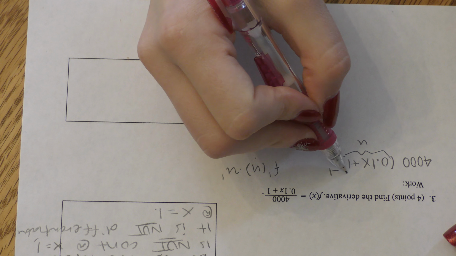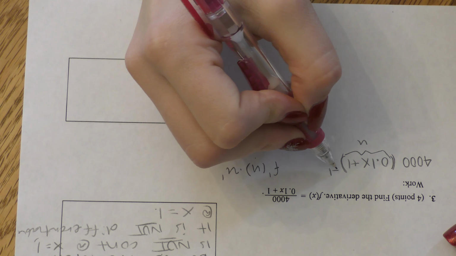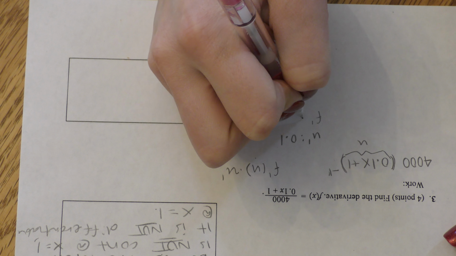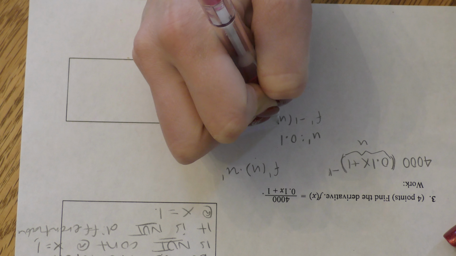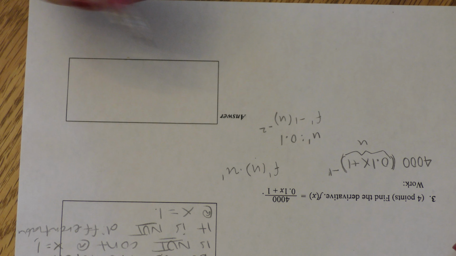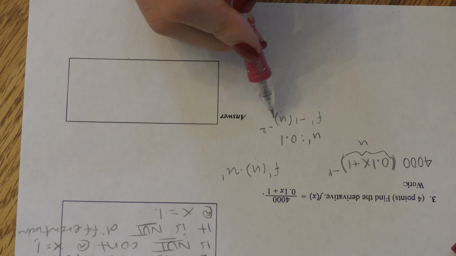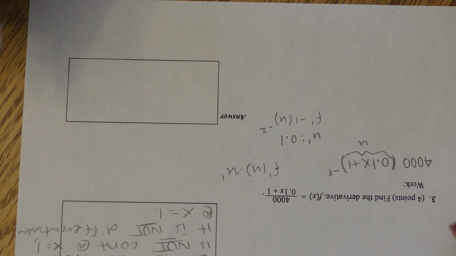If we call this f, then f prime would be -1 times u, because u has to stay the same, to the power of -2. And that 4,000 is a constant, and so it just stays out front.